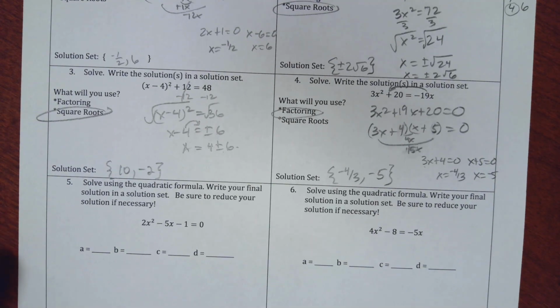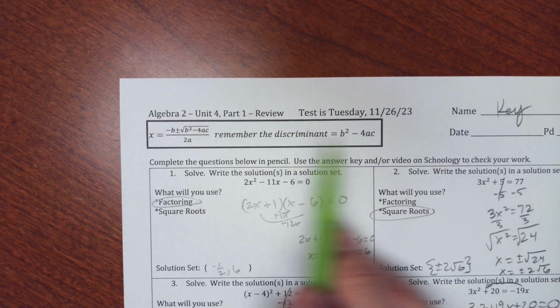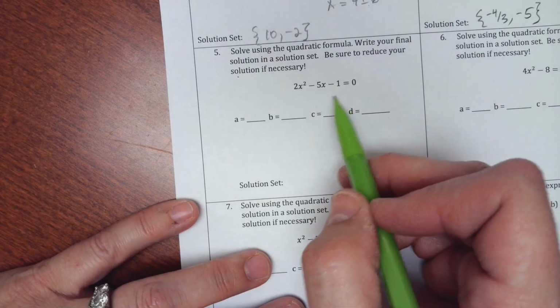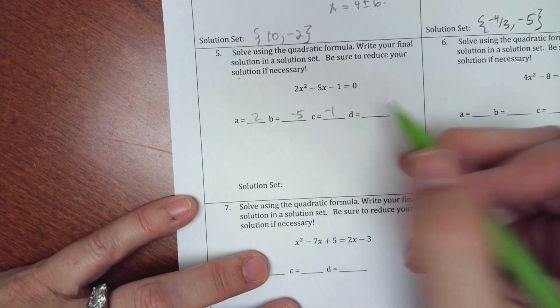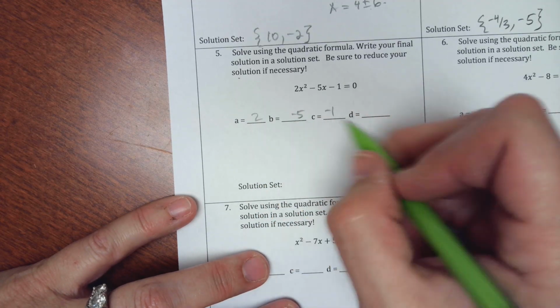Okay, using our quadratic formula next. Here's my quadratic formula. There's my discriminant. So it's ready to go with a, b, and c. I got 2, negative 5, and negative 1.